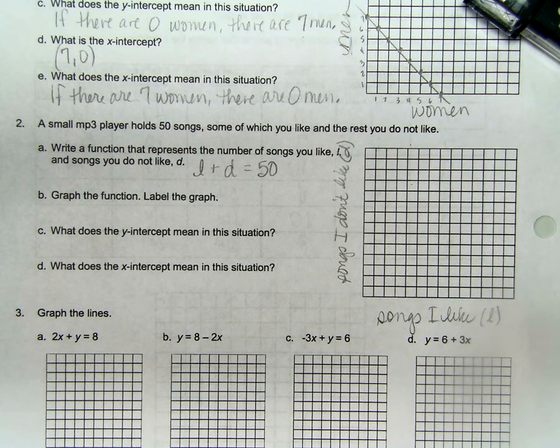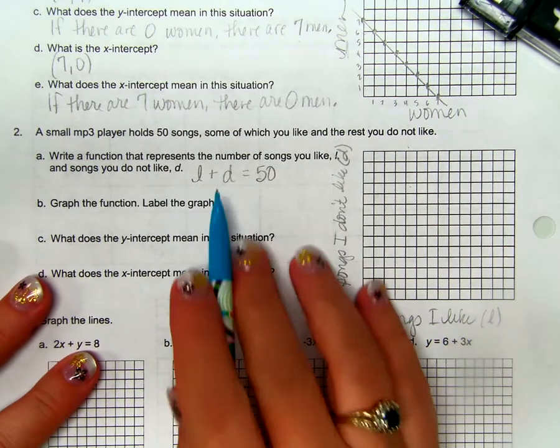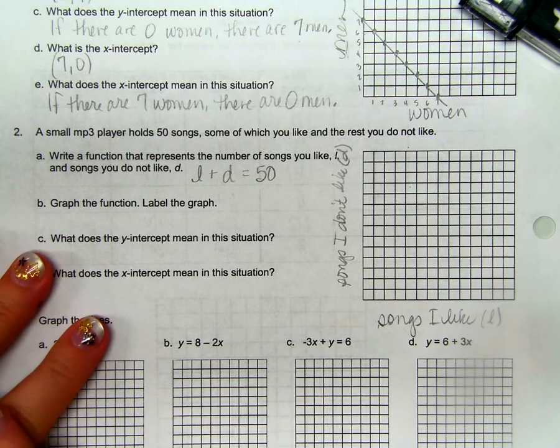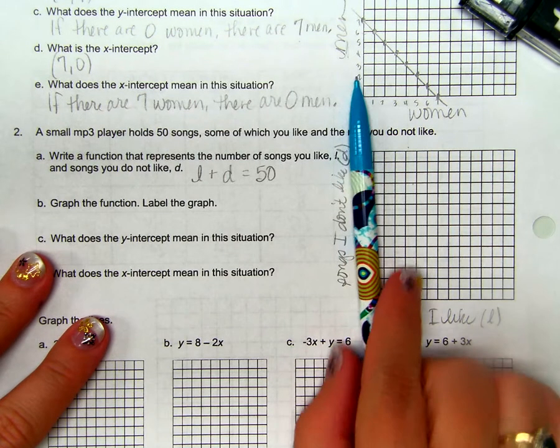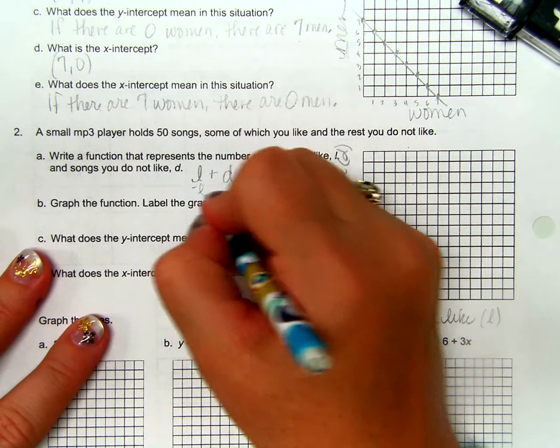Say it again. We have to decide which one to subtract from both sides, yes, and you want to subtract L from both sides? Why do you want to subtract L from both sides? D is along the y-axis, and that's the one we need to solve for, right? So we subtract L from both sides.